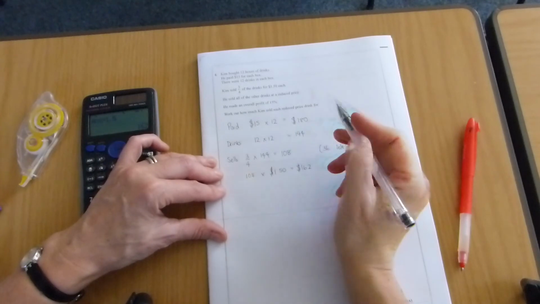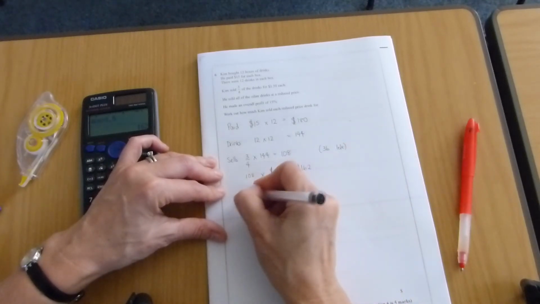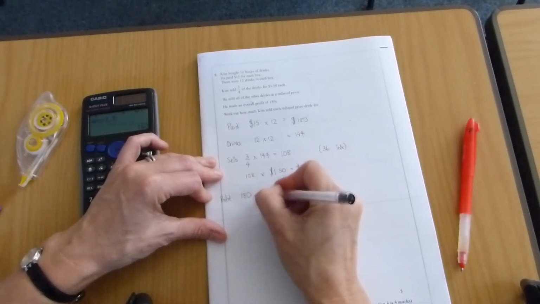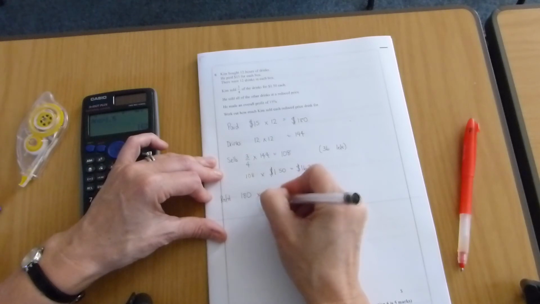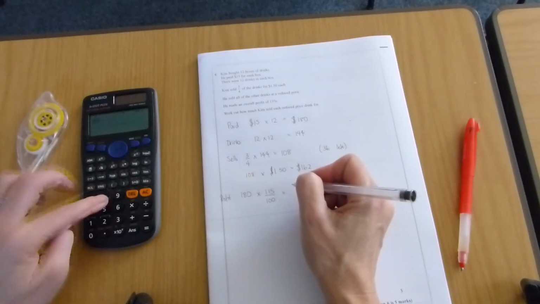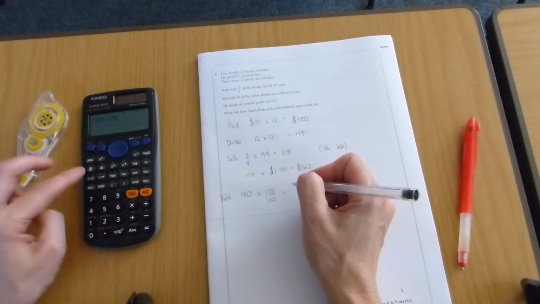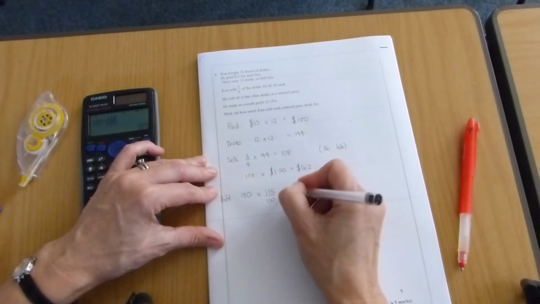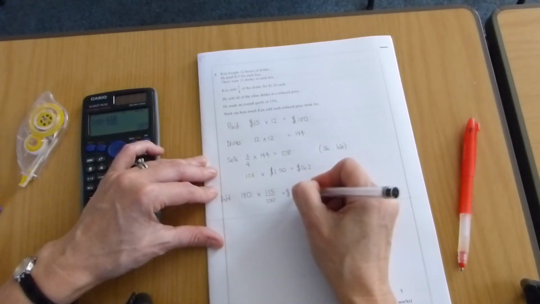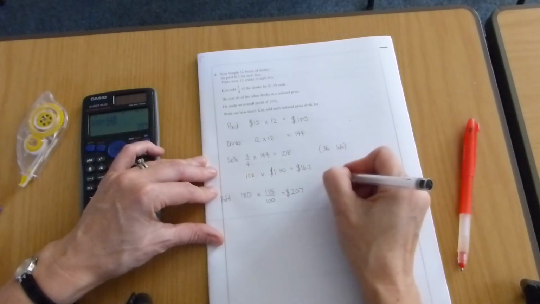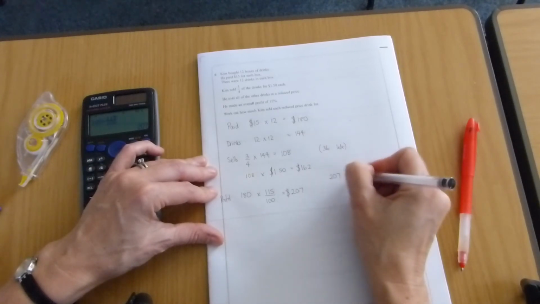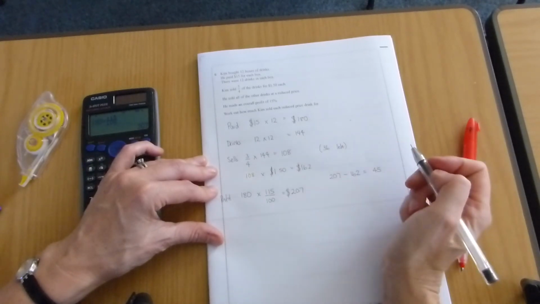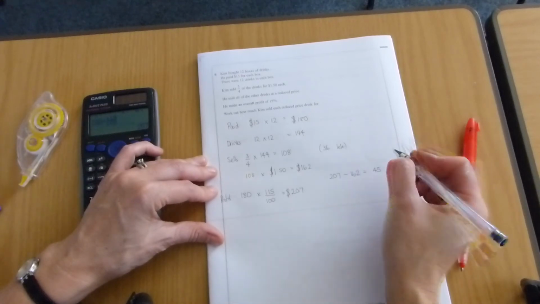He makes a profit of 15%, so he spent 180, but he's going to make 115%. £207. So by the end of the day he needs £207. So far he's got 162. So 207 minus 162 is 45. And he's got 36 drinks left to sell.